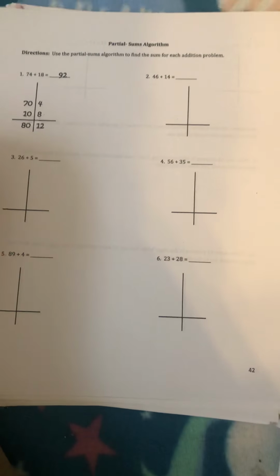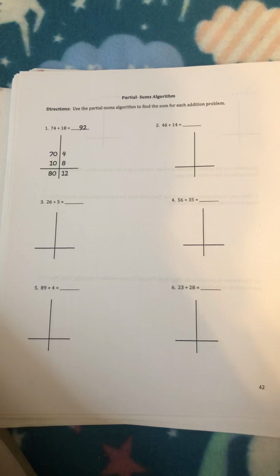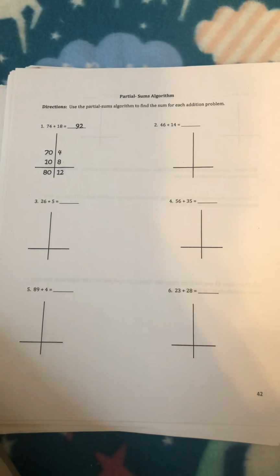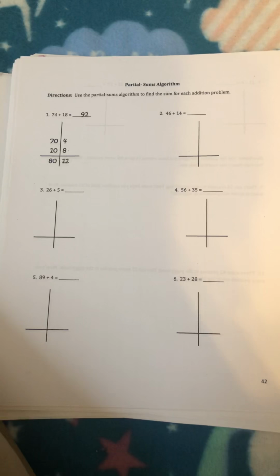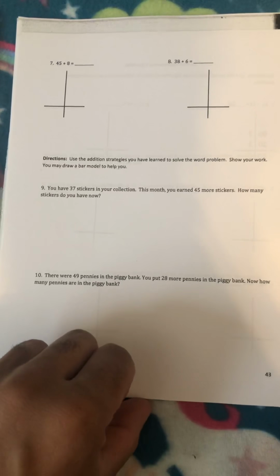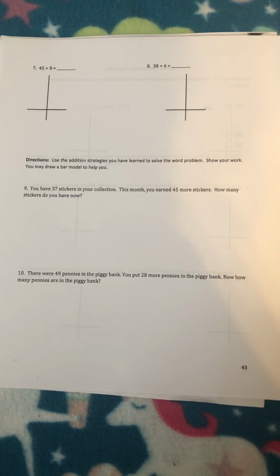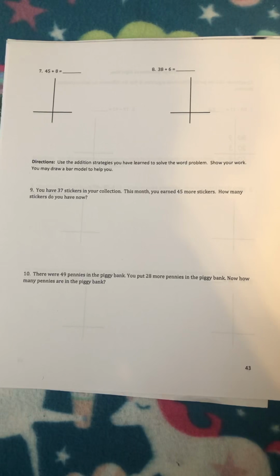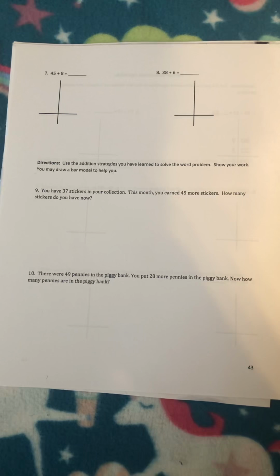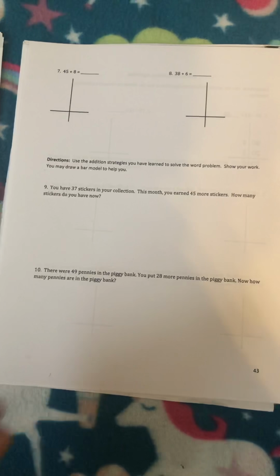And they will look like so. So here's page 42. They've done number 1 for you as an example. And here is page 43. You can use your partial sums or stack strategy for all your questions, including your story problems here.